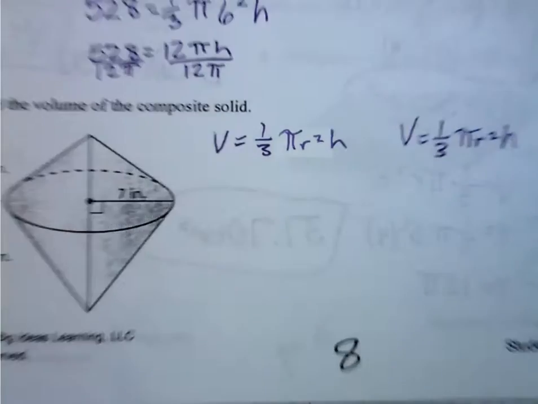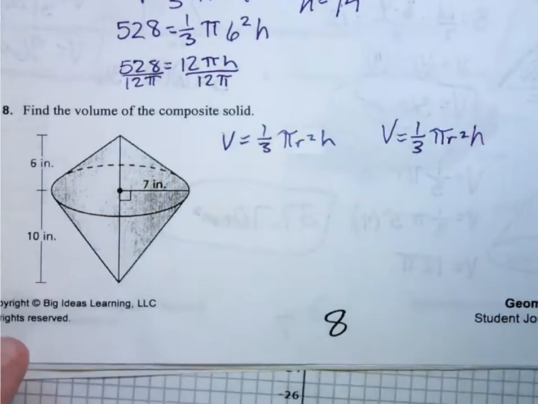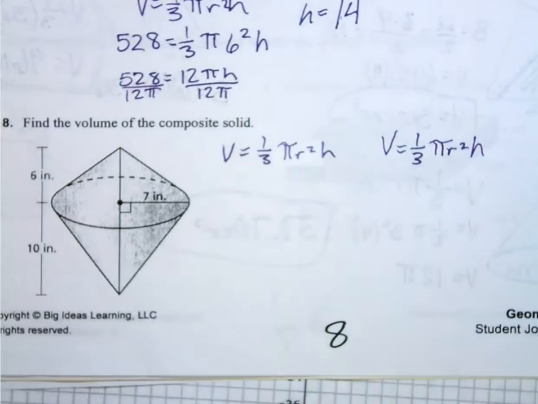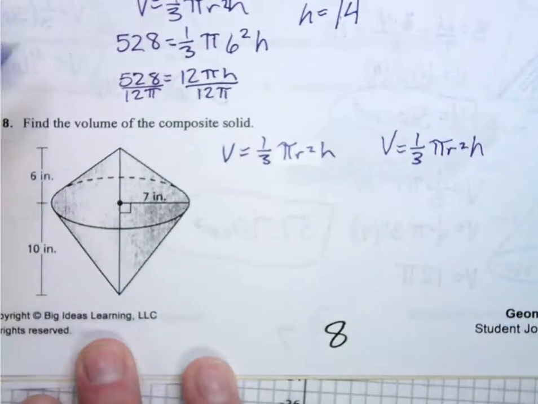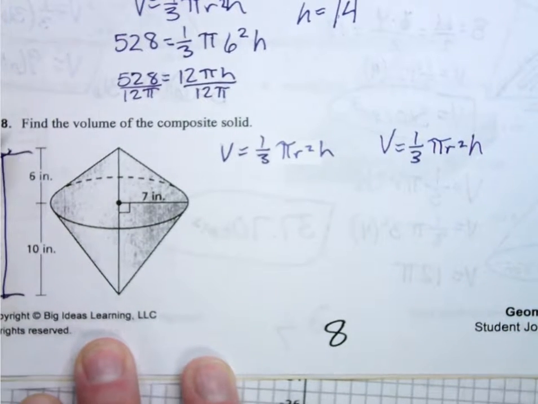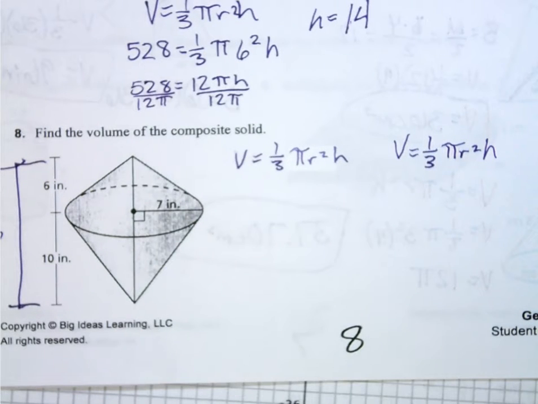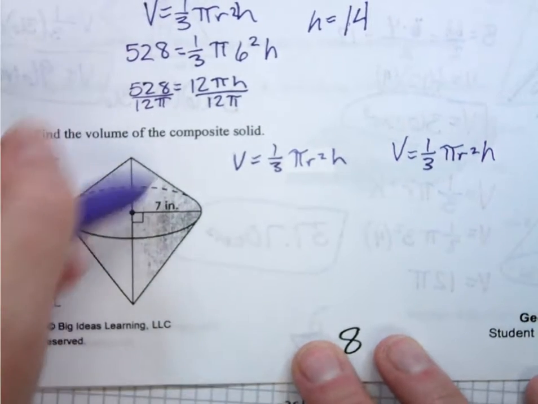So, trying to think of ways that this could be more difficult. It's possible, like, hey, what if they just tell us that that is 16, and then they give us the slant height.